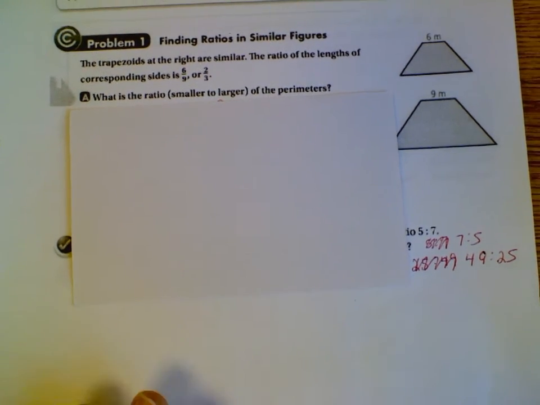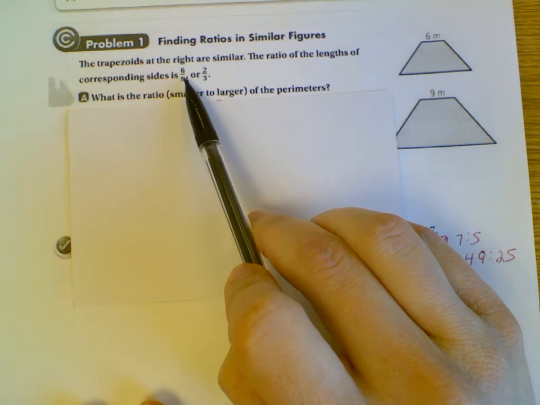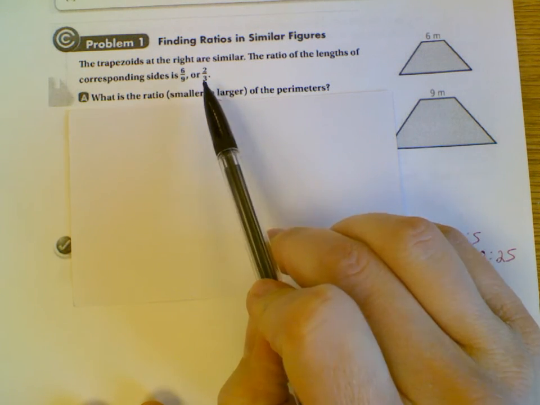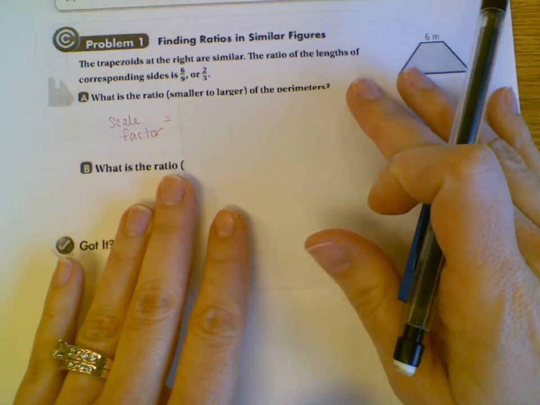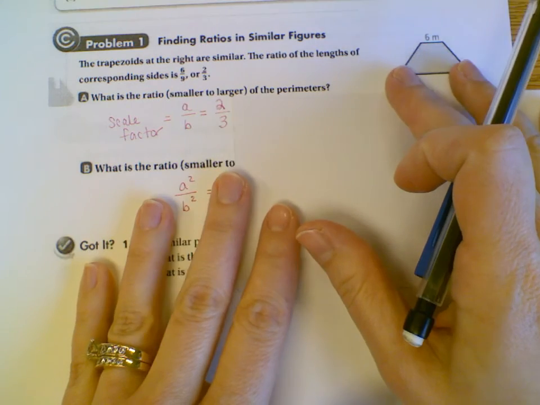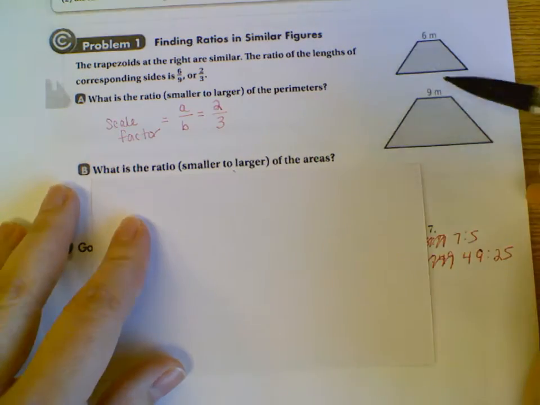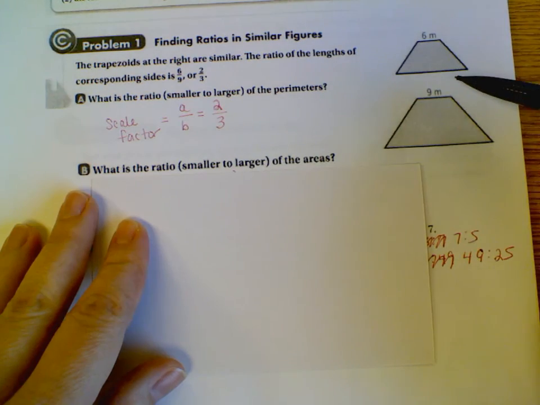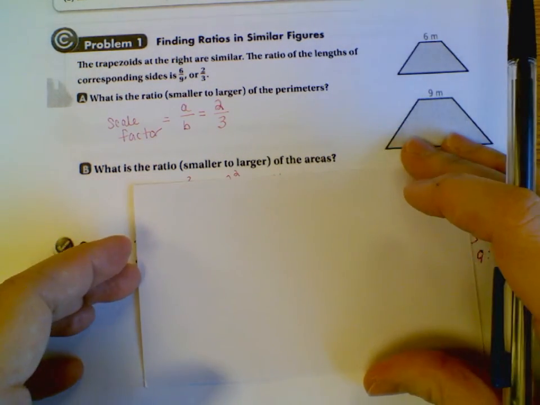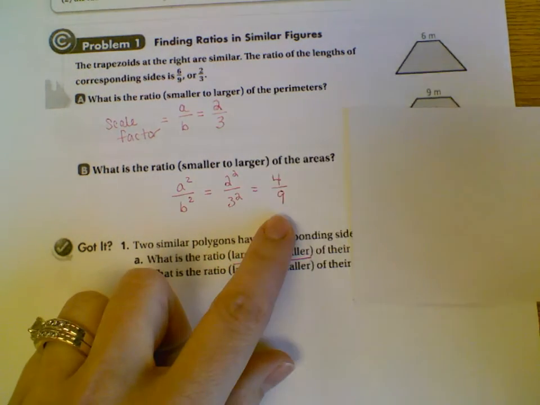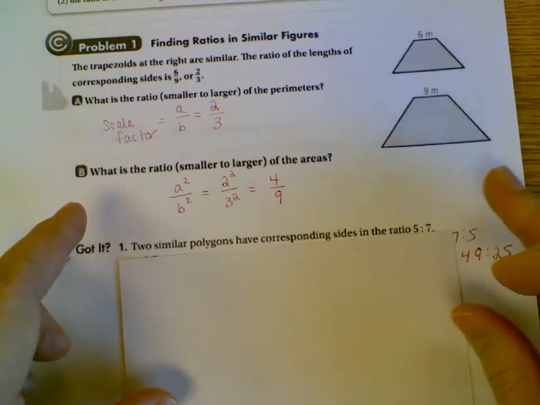So it gives me the trapezoids, and notice that this one has 6, this has 9, and then it tells me my ratio of my lengths is 6 to 9, which reduces to 2/3. So it says what's the ratio of the perimeters? Well, remember that my ratio is still A to B. So if my scale factor is 2/3, then my ratio is 2/3 for the perimeter. If it wants me to find the ratio of the area, now I have to take that scale factor and I need to square them. So now I'm going to square 2 and I'm going to square 3, so now my ratio is 4 to 9. Okay, pause the video and see if you can do the next one.